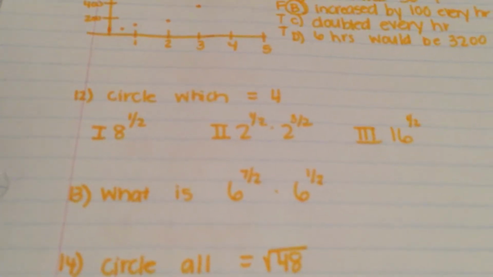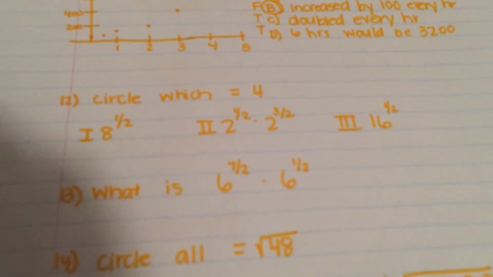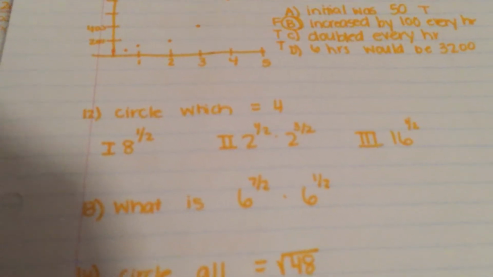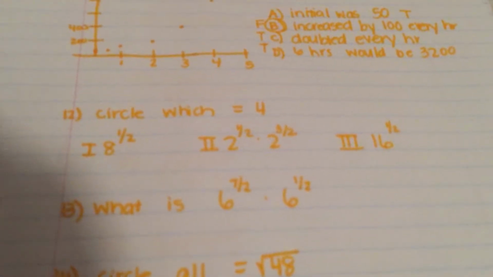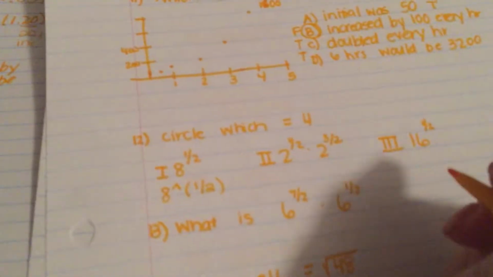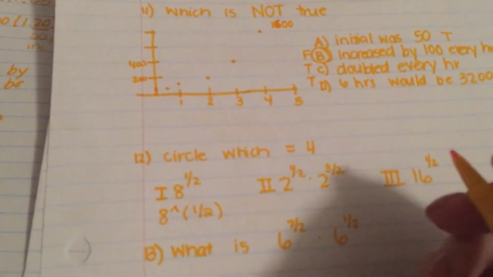Okay, circle which equal 4. Do you see any variables? Any x's, any y's, any a's, b's, or c's? No, which means you can plug these in your calculator. 8 caret, write this out, 8 caret parentheses 1 divided by 2. Make sure you put that in parentheses. It's going to get you a nasty decimal.